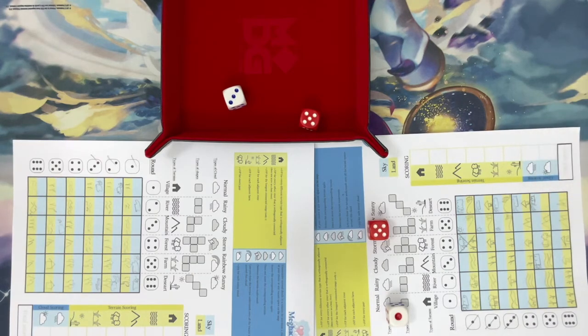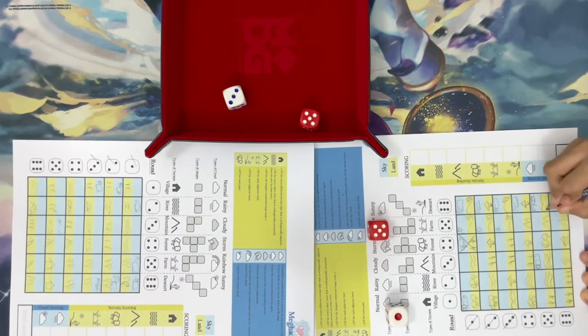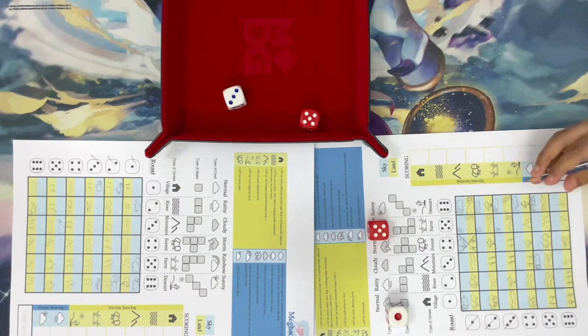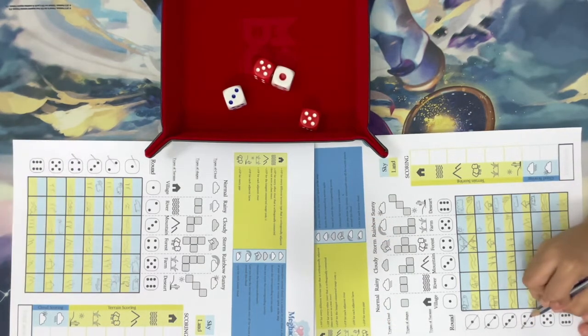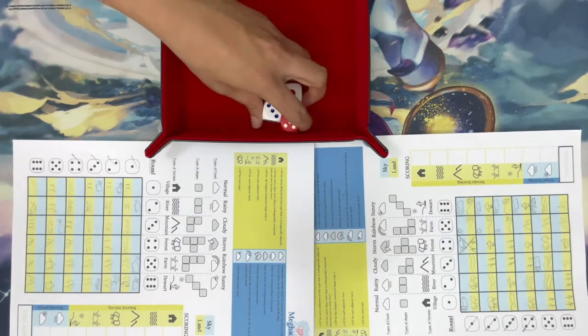Over here I'm going to be drawing a river. So over here I'm going to be placing a river, so to give points to my village. That's round 4. We just have 2 more turns to go.